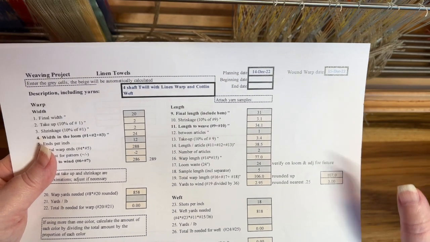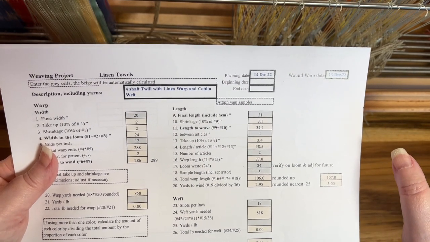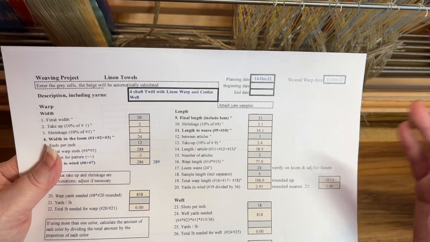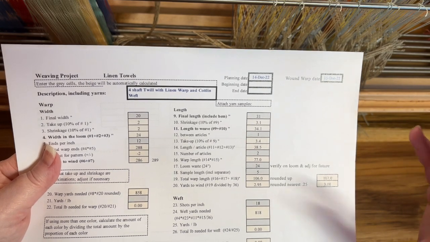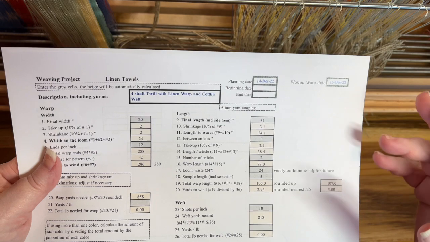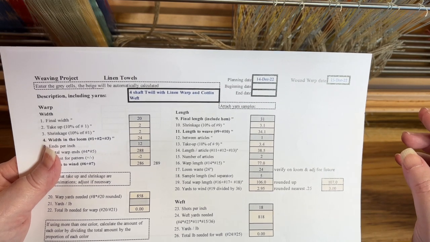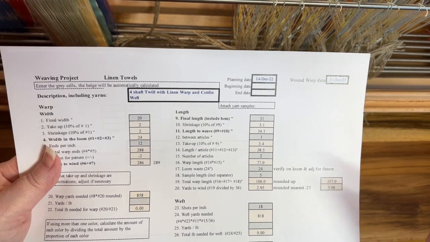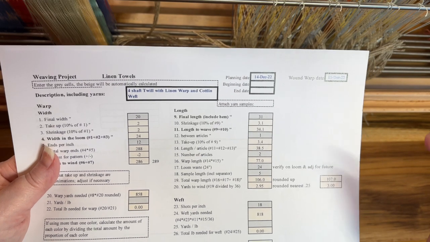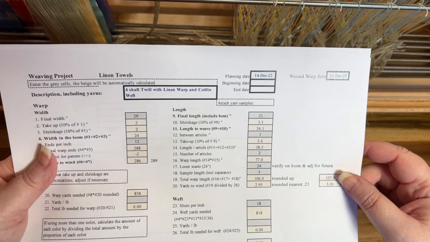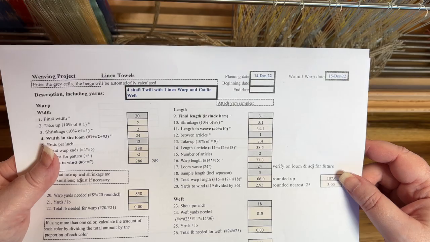So that's the basic math that tells you how to wind your warp, approximately how much yarn you need for weft. Obviously you want to account for any errors, that sort of thing, but this is pretty accurate.